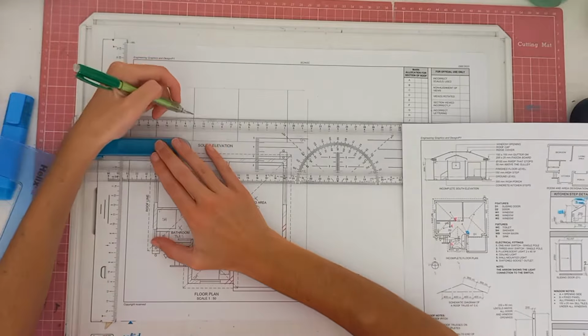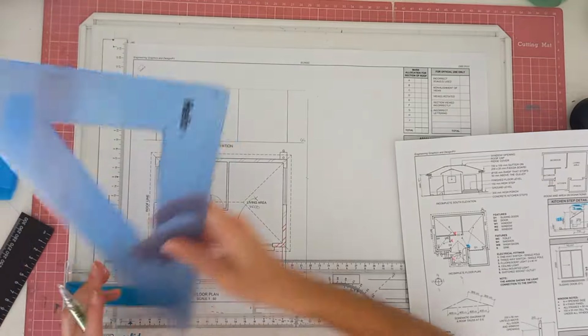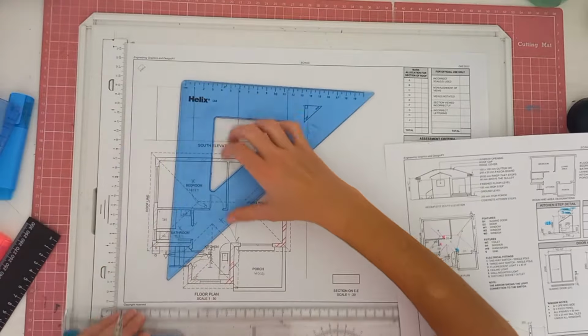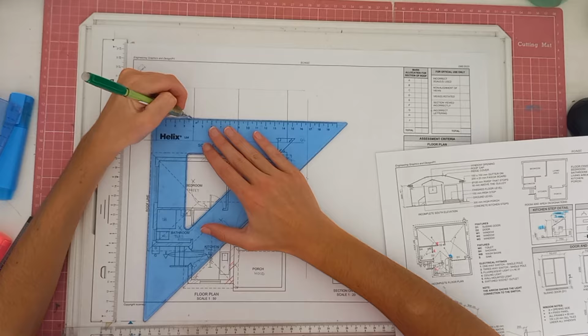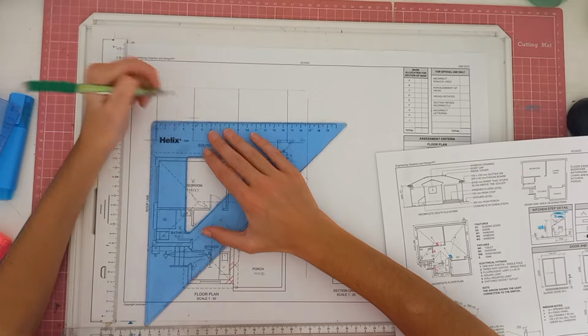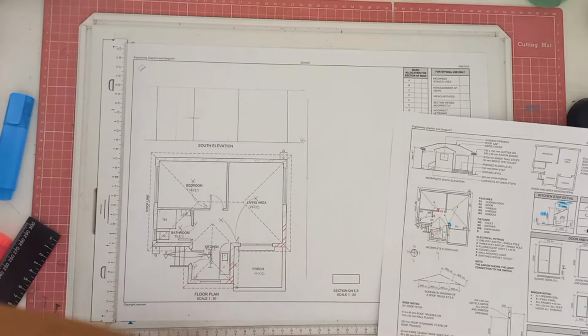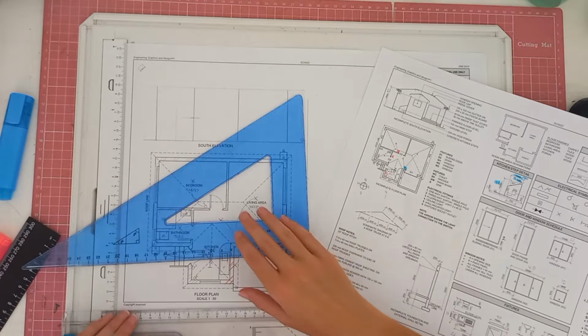You see that's quite a bit skewed. And then let's use the other one. We are going to take a measurement of 3. So that's 1, 2, 3. Good stuff. Okay, you can just make that solid if you would like. And then from that point, you're going to take your 30 degrees.